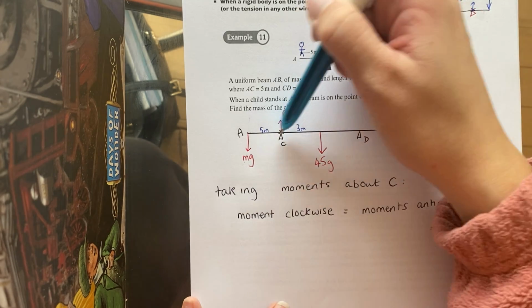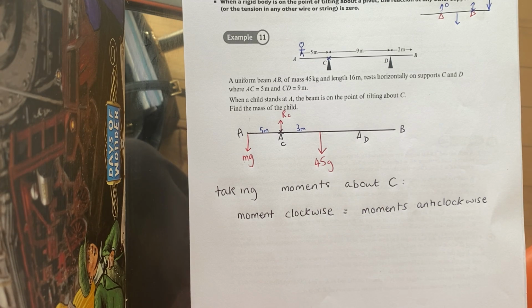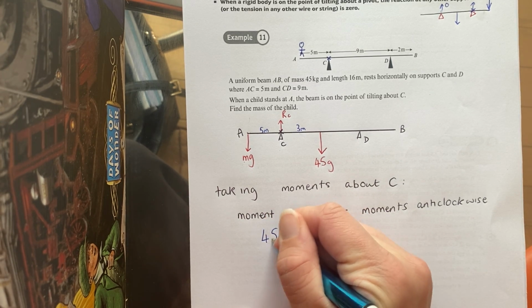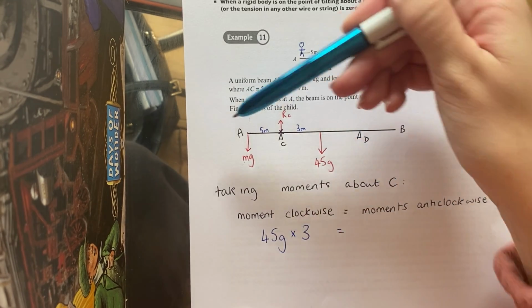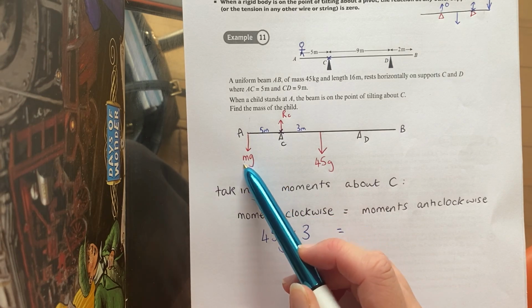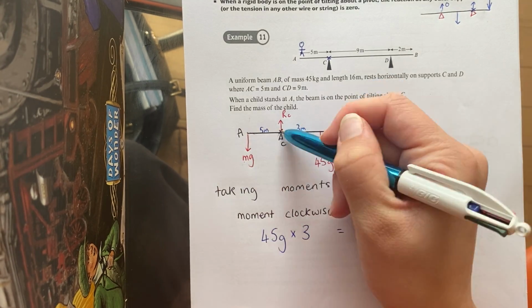So going clockwise, what have we got? We've got this 45g and it's at a distance of 3 meters. So the moment clockwise is 45g multiplied by 3. And that's equal to the anti-clockwise moment, which is this force mg multiplied by the distance 5 meters.